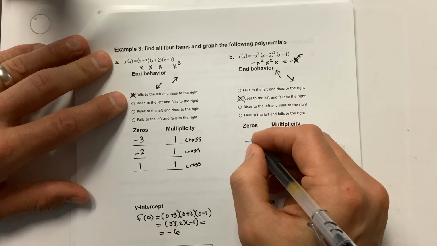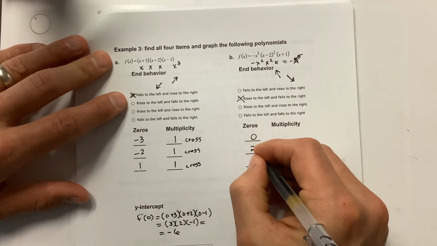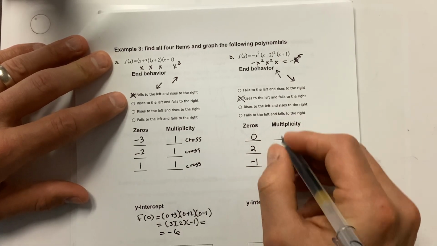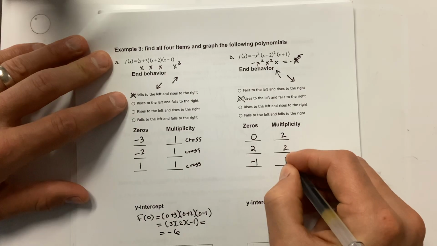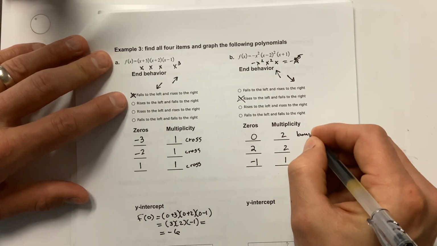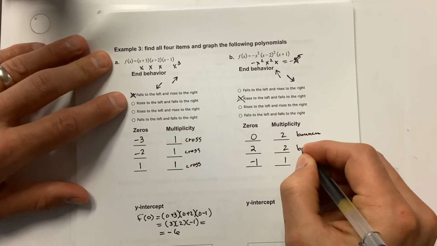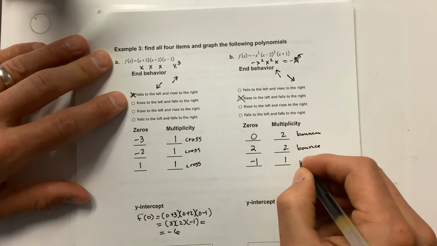Your zeros are going to be 0, 2, and -1. So the multiplicities are 2, 2, and 1. So we're going to be bouncing. We're going to bounce, cross.